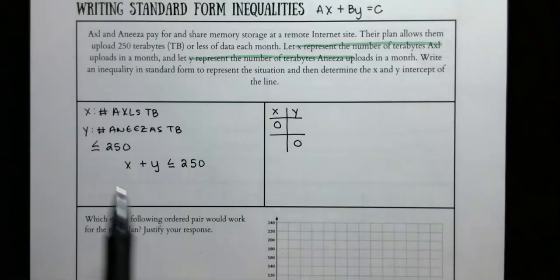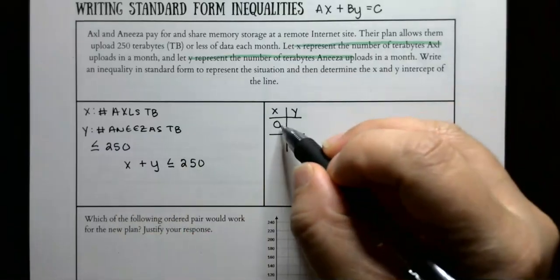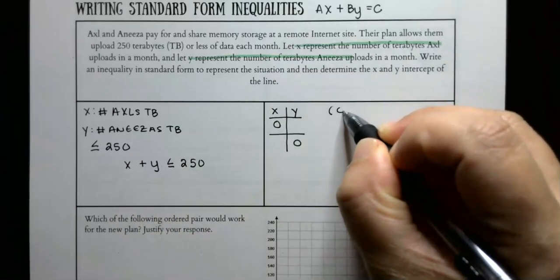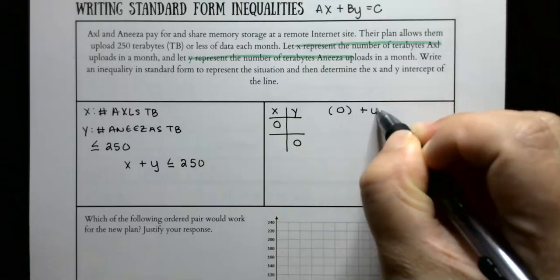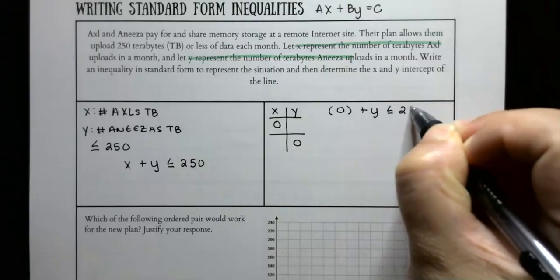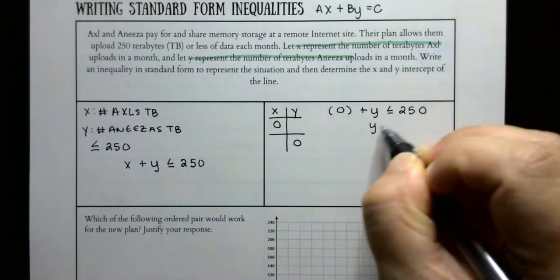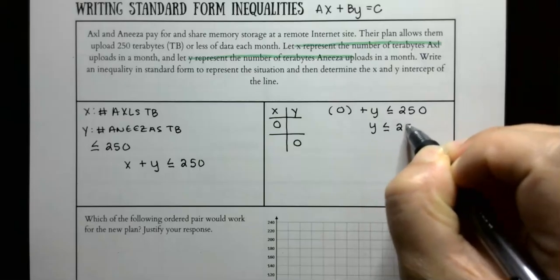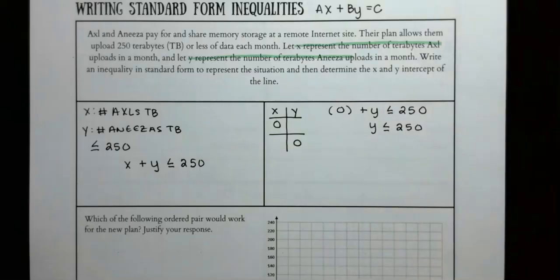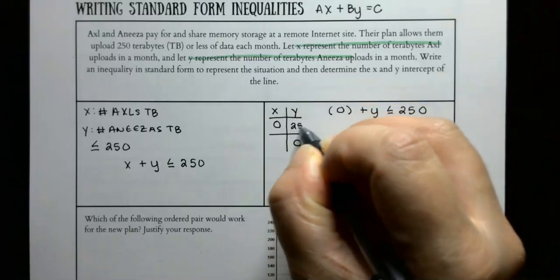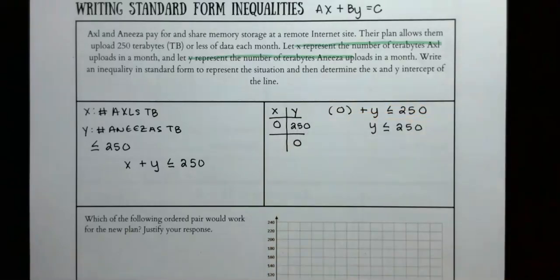So we're going to actually take the standard form equation. We're going to plug in these zeros not at the same time but separately so we can find our x and y values for those intercepts. So the first time I'm going to do it, I am going to plug in 0 for x. And these are pretty simple equations, so there's not going to be a whole lot that we need to do. So this 0 is just going to be 0, which leaves us with y is less than or equal to 250. So I'm going to put 250 right here because that is now our y value.